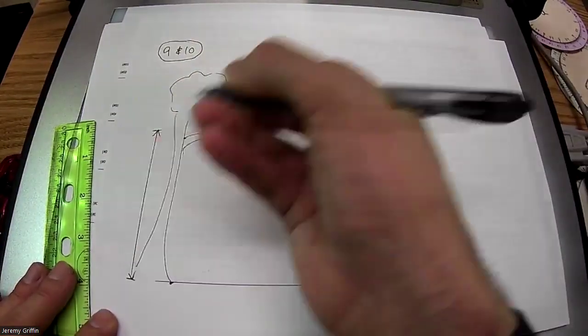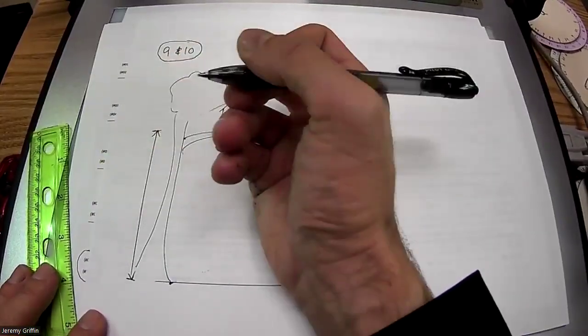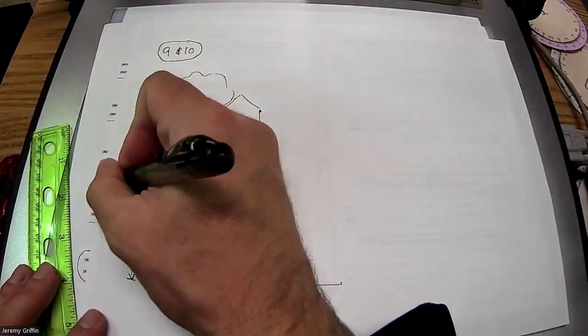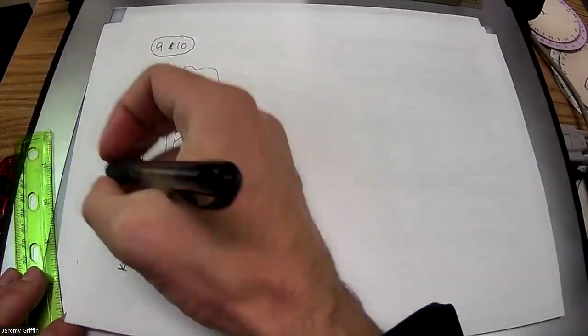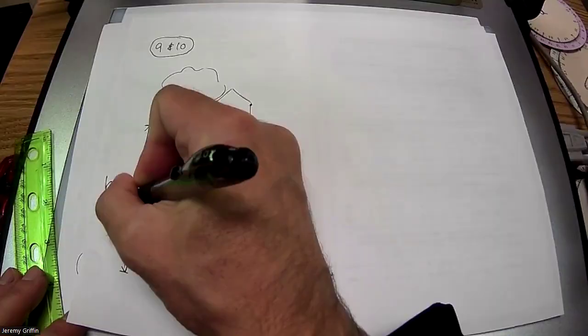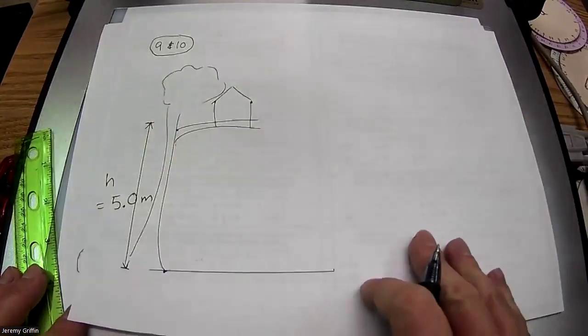That's right. Just pick a random paper. Now X could be general displacement, but a lot of times I'll call it H for height. So I'm going to use H for height, but you guys know that represents the displacement. So it's going to be some number of meters. 5 meters for me. My treehouse is 5 meters up.